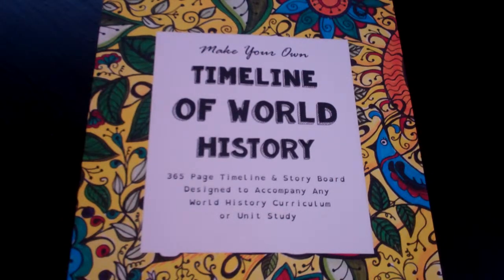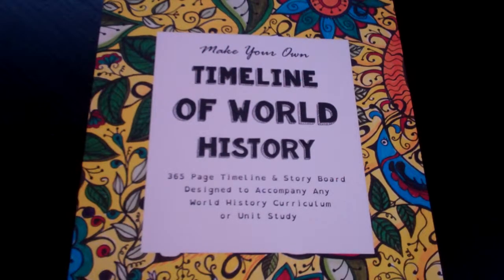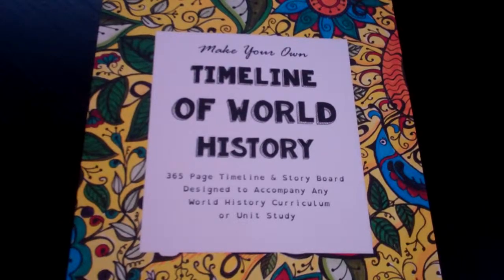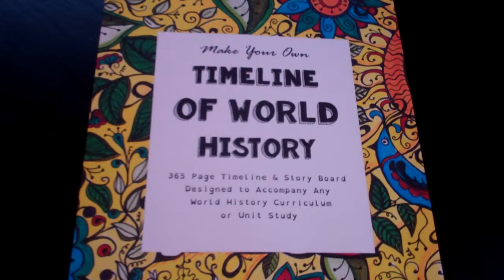So I just really love looking at these materials and working with them. I'm going to do another video once we've filled in this book a little bit more, but I wanted to show it to you guys because I'm so excited about these materials and just utilizing them in our homeschool.